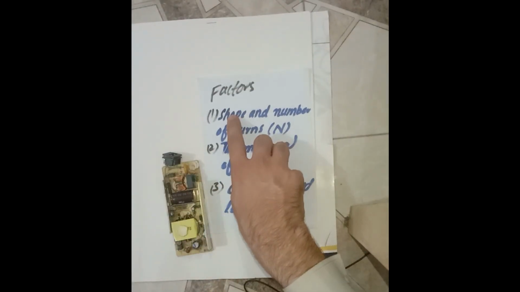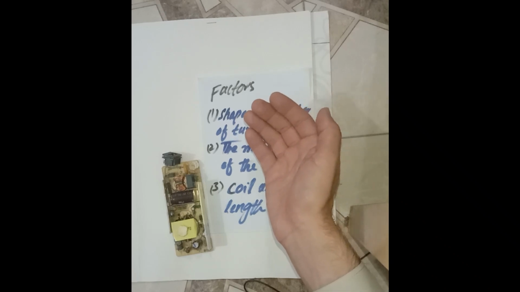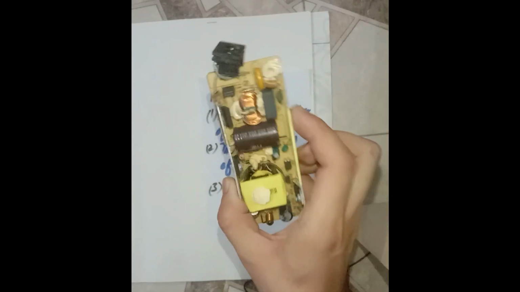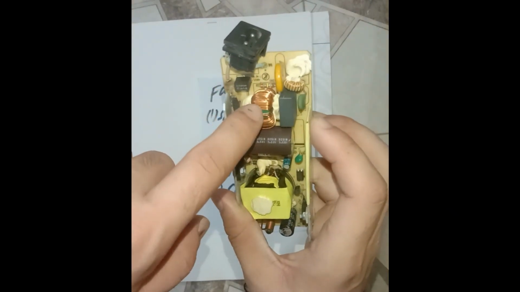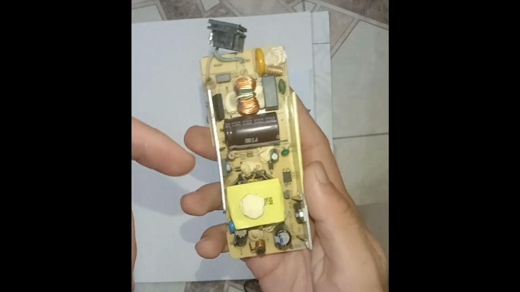Different types of inductors are present in this charger. The shape of the inductor depends upon the inductance of the coil. This coil and this coil will have different inductances, because these three have different shapes.